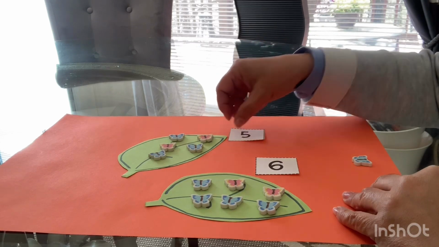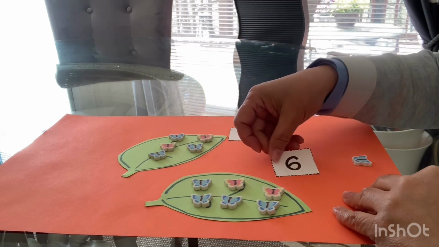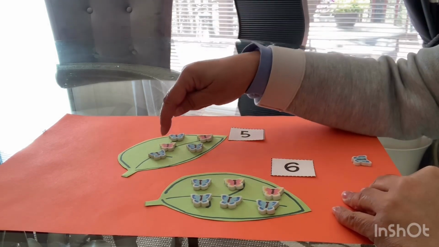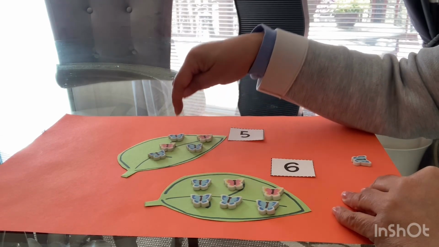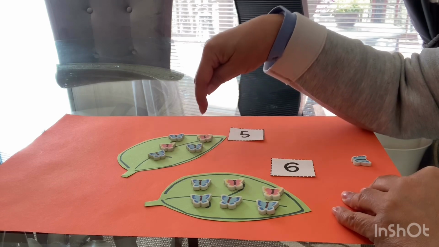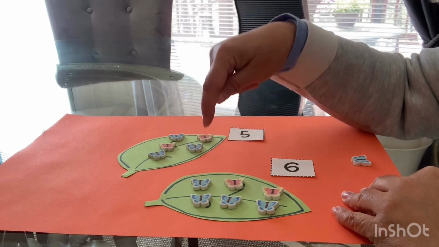5 plus 6. Let's count. Ready? Let's count on.